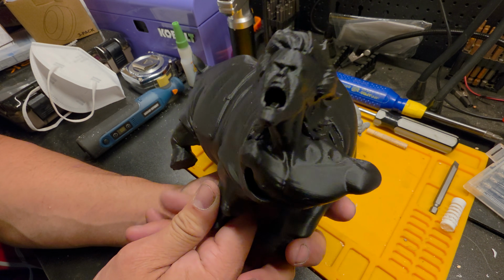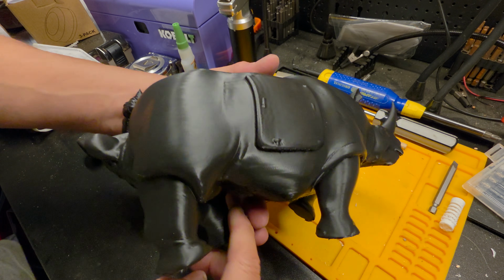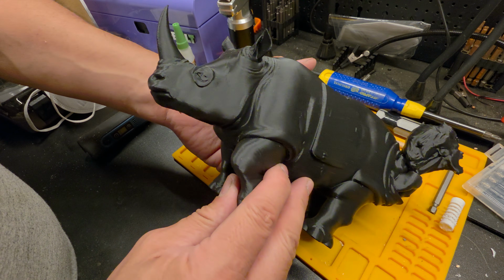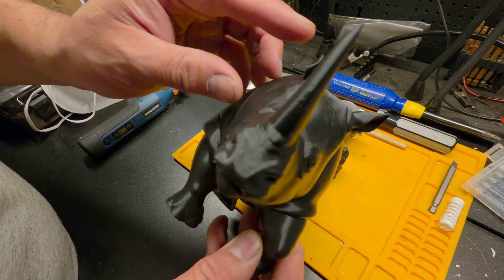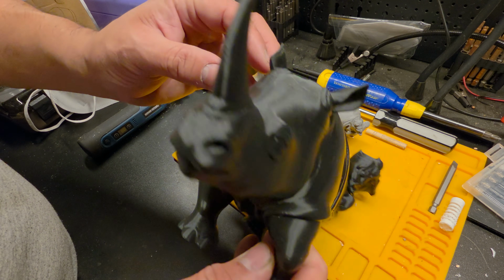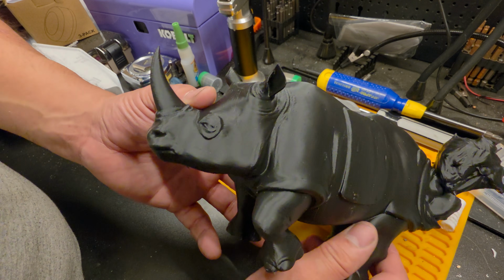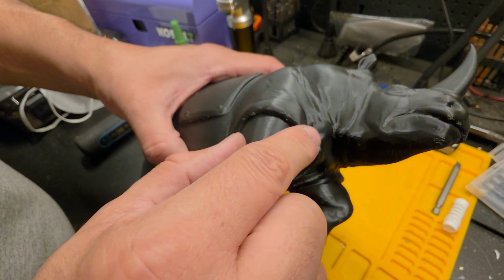From AI image to 3D. So level of detail of the Rhino, the ear's smaller than the other one, all right? But you never even noticed that if I didn't say it. Remember, we got rid of that little notch here.